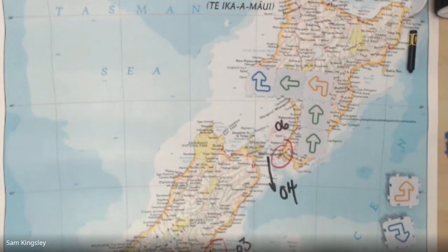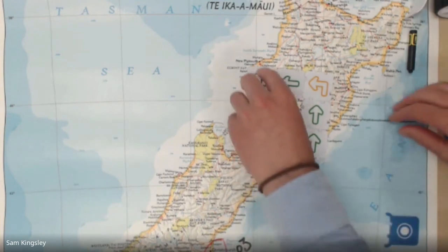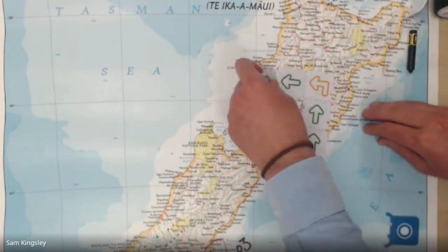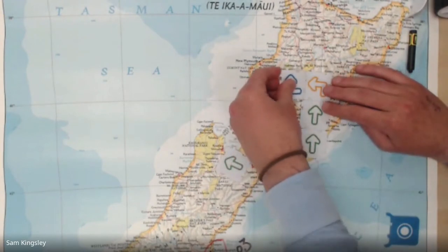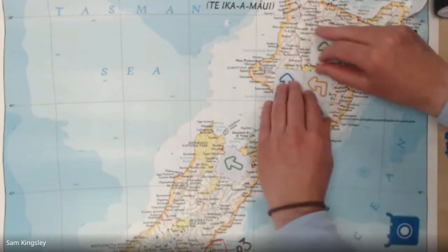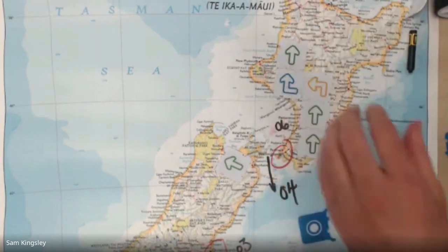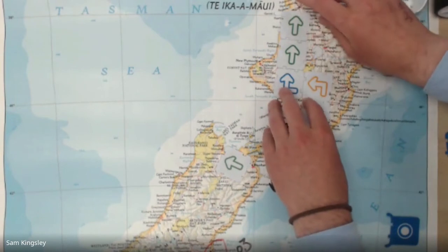If we want to make that a little bit more complex and potentially start engaging with a higher age group, we can start moving towards creating a function. So I'm going to change this and we're going to go to one of my favorite places in New Zealand, Raglan, which is just here.